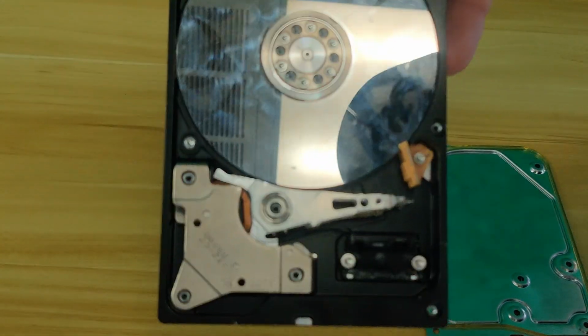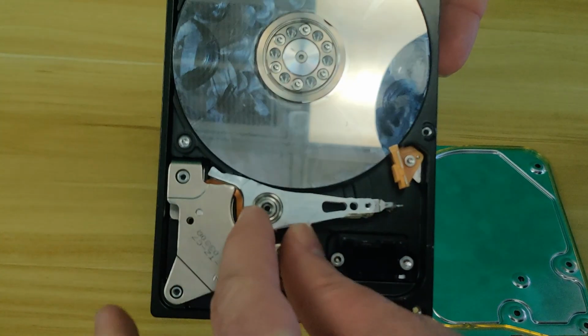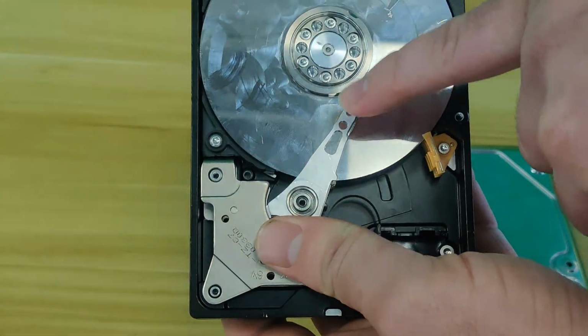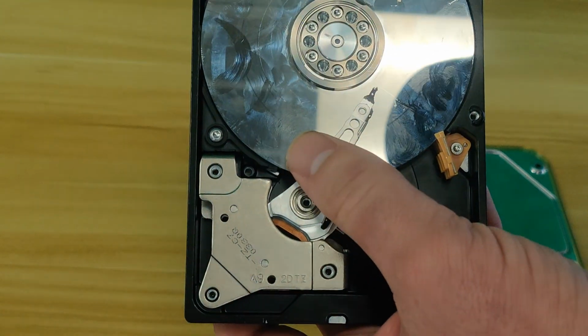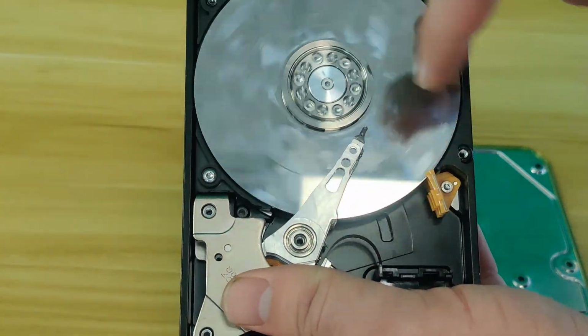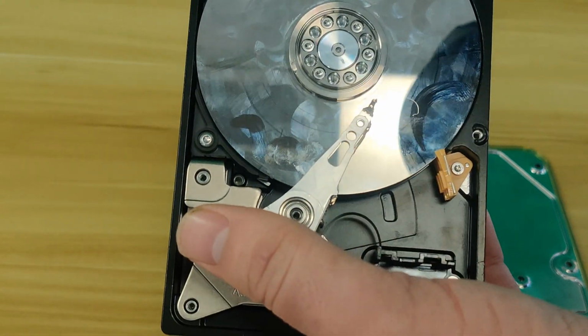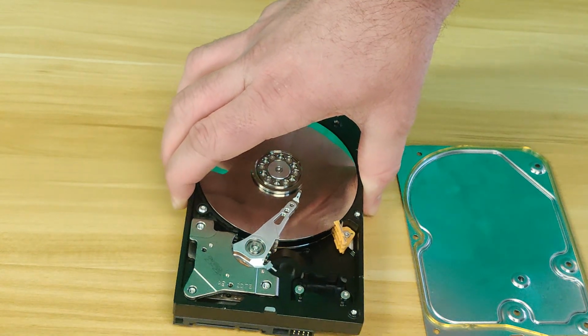Now the way these work to store data is these platters will spin at very high speeds, and then what we call the read-write arm, which is right here, actually swings up over the platter. Now this read-write head right up here is actually what reads the data off of the platter, and it also writes the data to the platter. And the way it does that is actually using magnets.